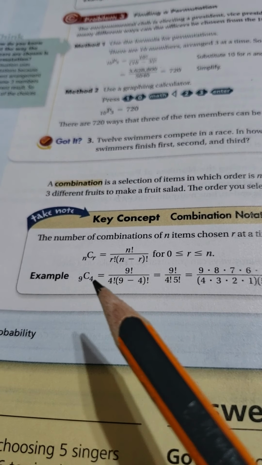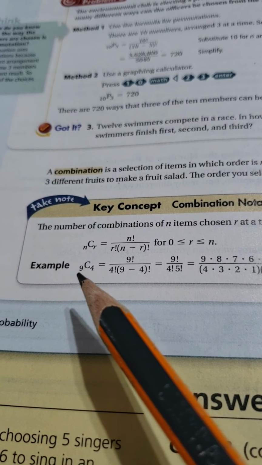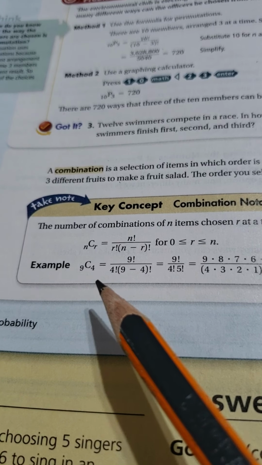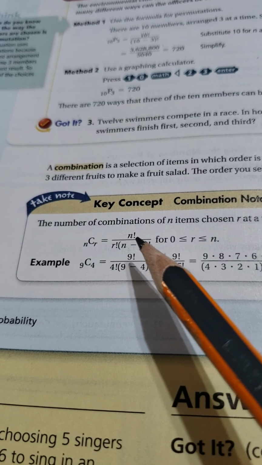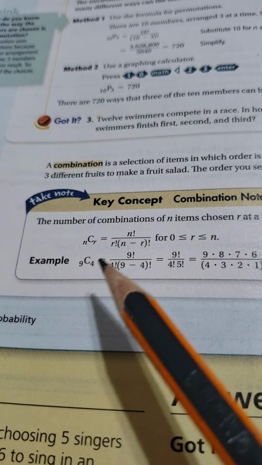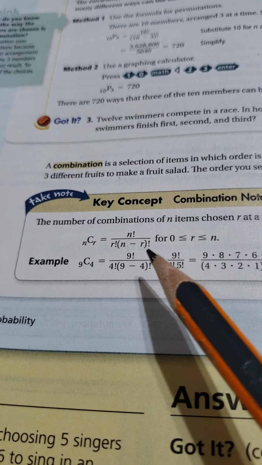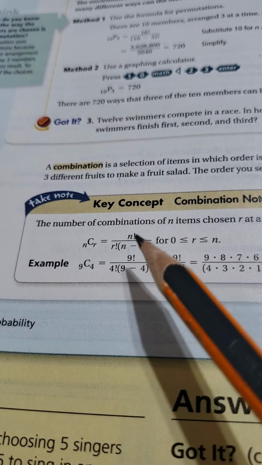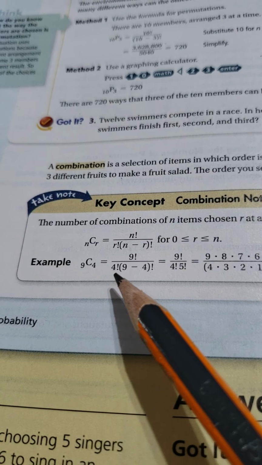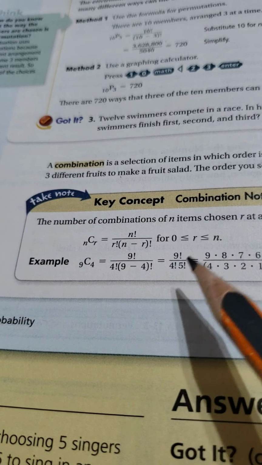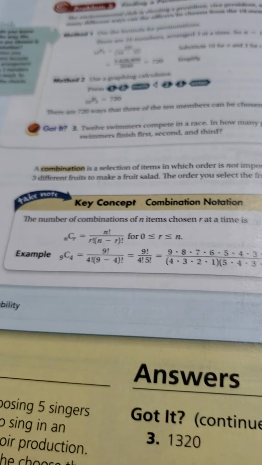Now here we have it. Instead of a P, we have a C. 9 combination of 4. And the formula is different: n factorial over r factorial times n minus r factorial. The only thing that is different from the permutation is we add this r here. We have the simplification, but also the calculator has a key for that.